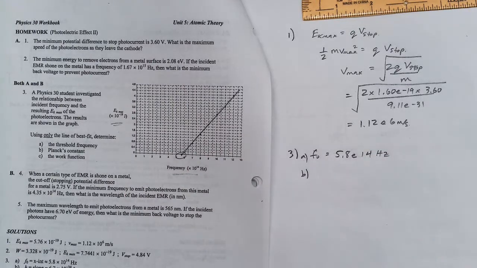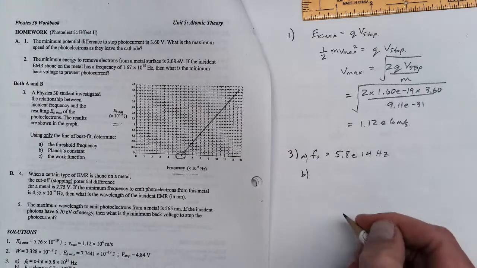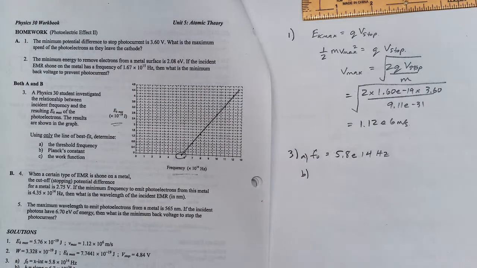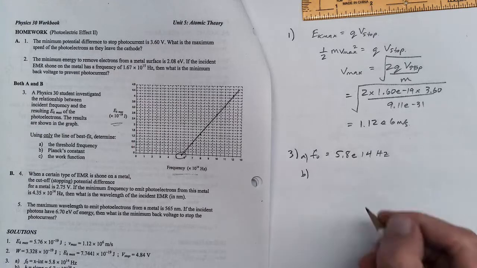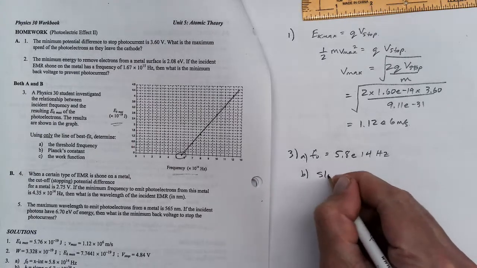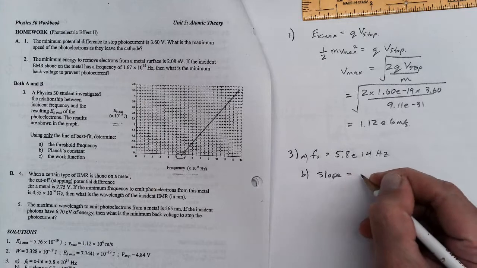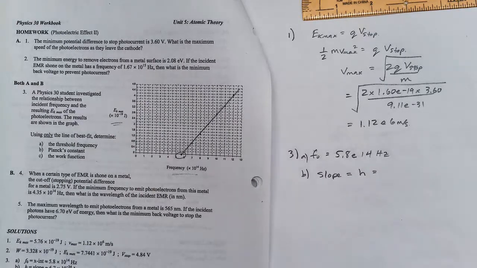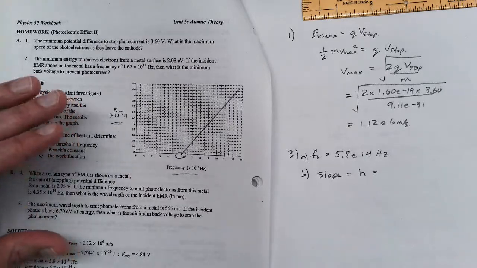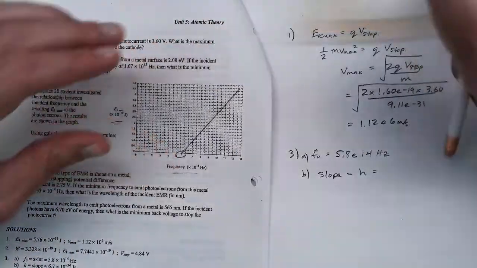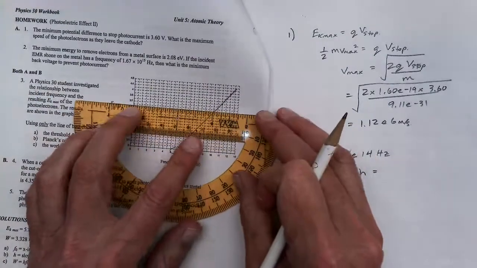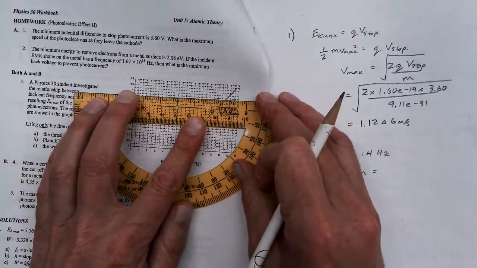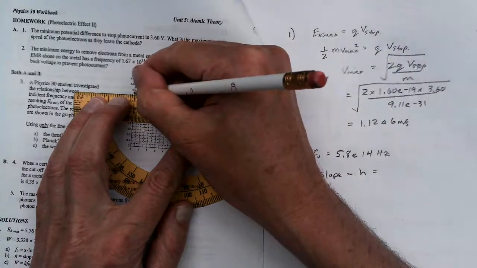For part B, Planck's constant. Well, Planck's constant should be directly related to the slope of the graph. So the slope of the graph is equal to Planck's constant, which is h. And so let's take a look at reading some points off the graph. I'll just use my ruler here to guide my eye a bit and pick a point that looks like it's perfectly on there, which should be right around here.